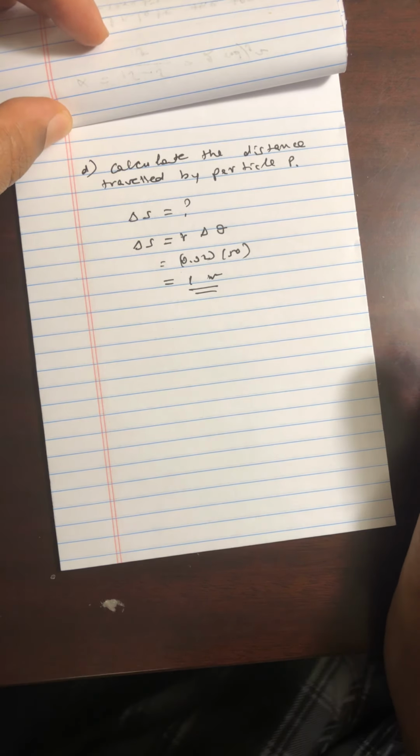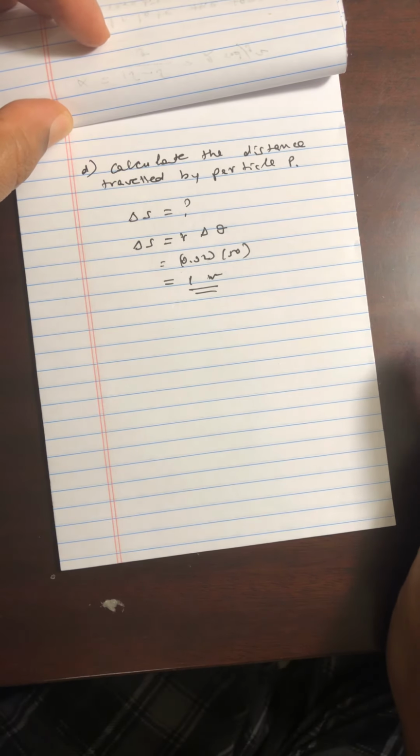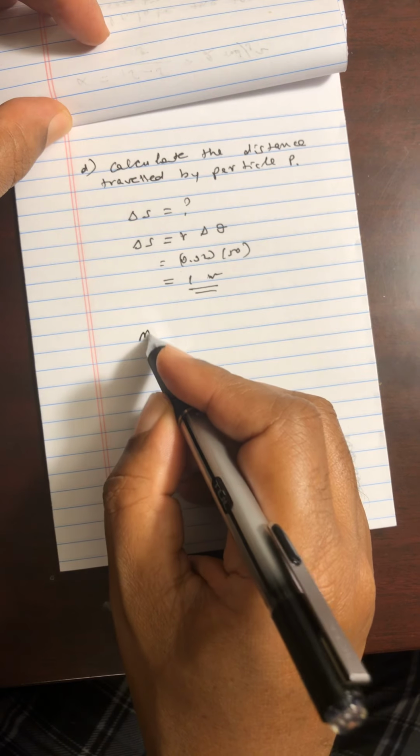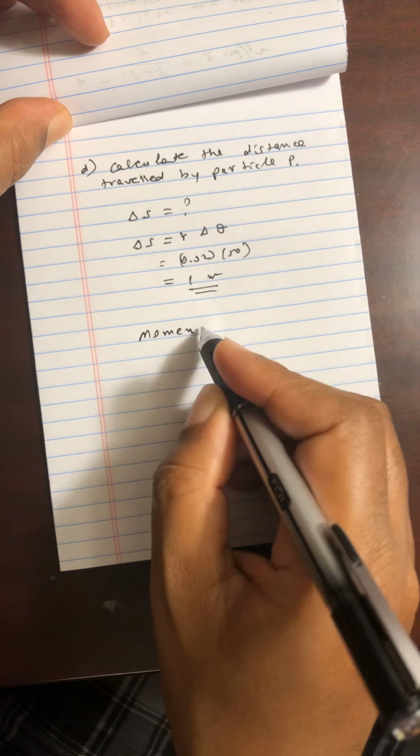Now we're going to define an important quantity in rotational motion. It's called moment of inertia. Let's define moment of inertia.